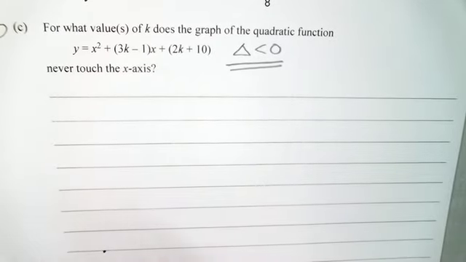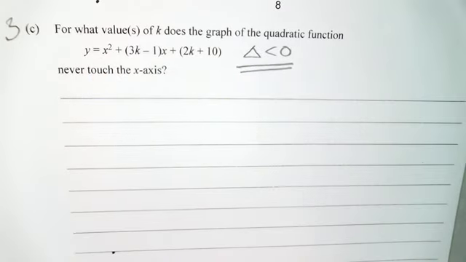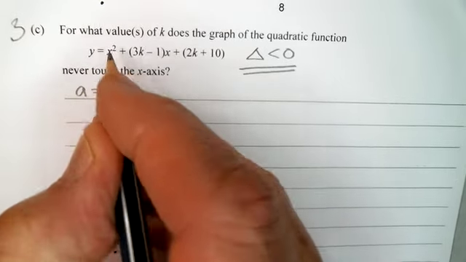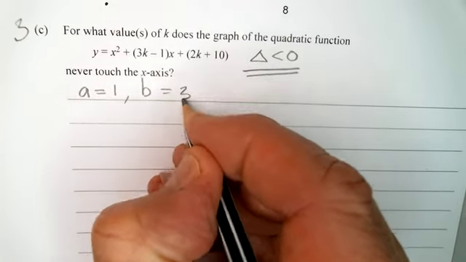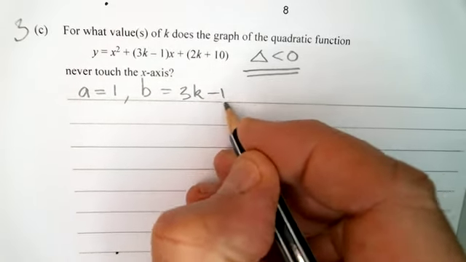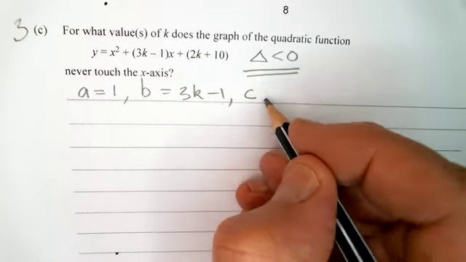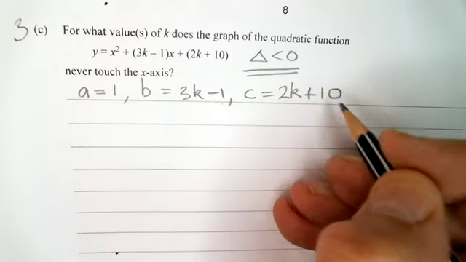Now, the writers of the exam have been kind enough to actually give us the values for A, B, C, the coefficients. So A is the coefficient of x squared, and the coefficient is going to be a 1. B is the coefficient of the x value, which is 3k minus 1. And the C value, the coefficient of the x to the 0, is going to be 2k plus 10. All right.